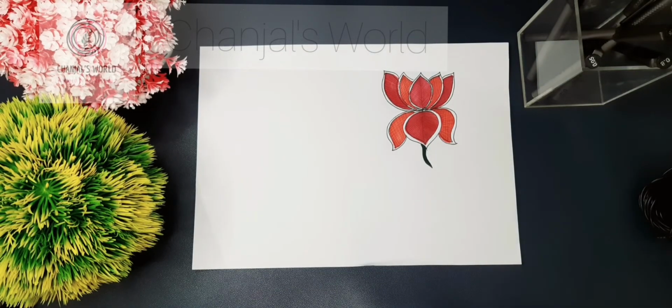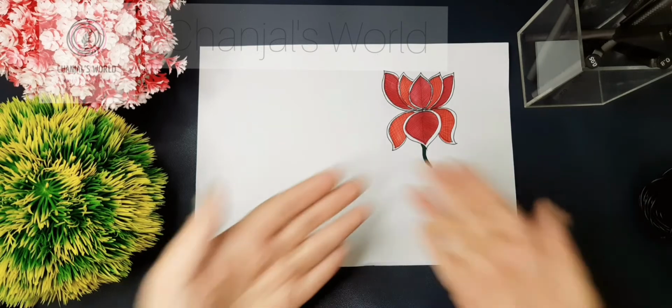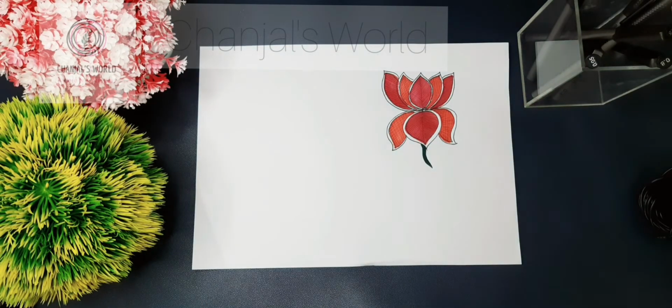So this is how you can draw Madhubani art. You can color the entire picture as I have shown, or you can fill in with only patterns or only colors. The choice is absolutely yours.